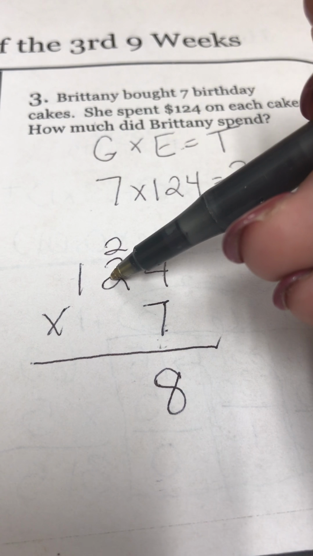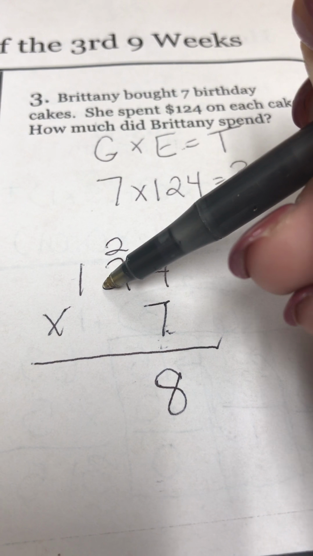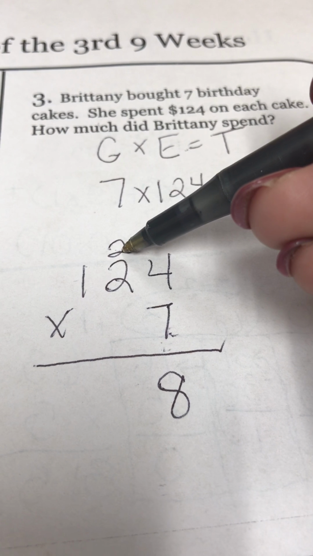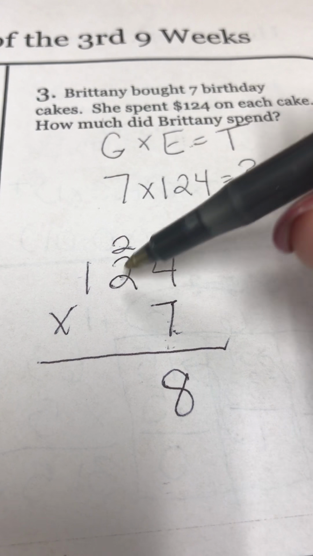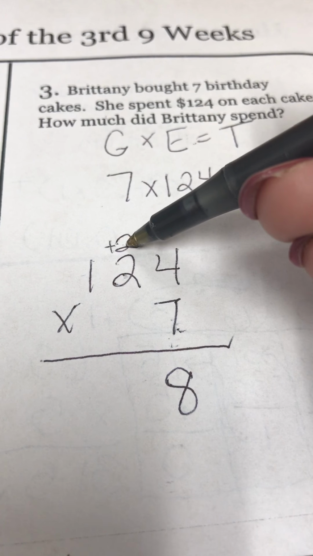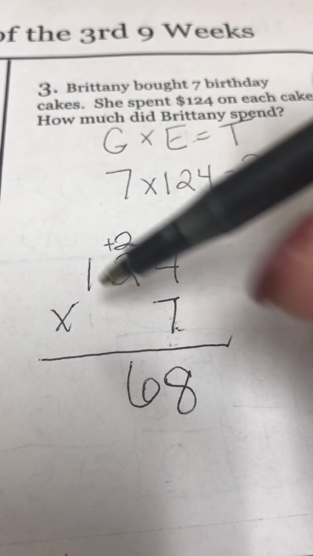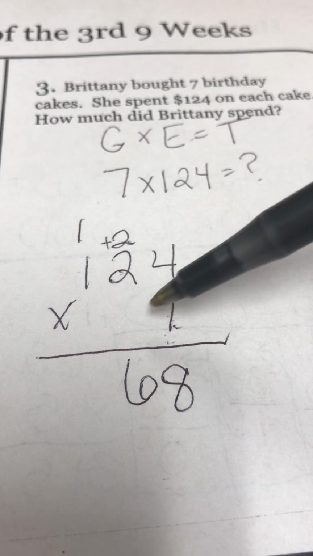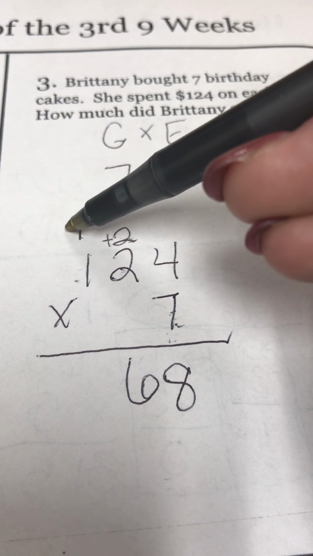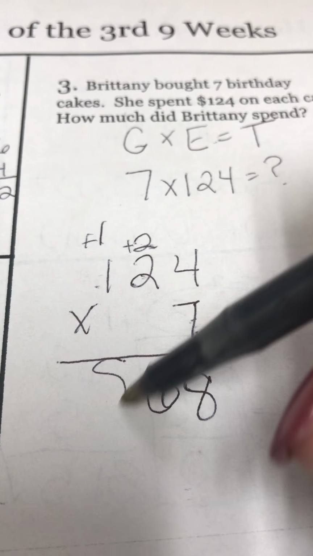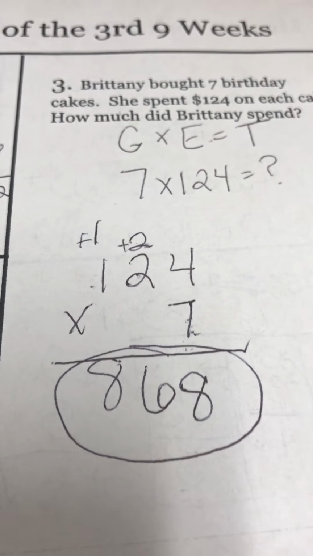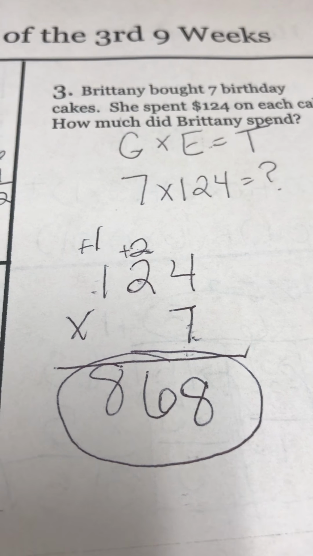Now I do 7 times 2. 7 times 2 is 14. Don't worry about this number until after you multiply. 7 times 2 is 14. 14 plus 2 is 16. 7 times 1 is 7, plus 1 more is 8. So the answer is $868. Okay, good job.